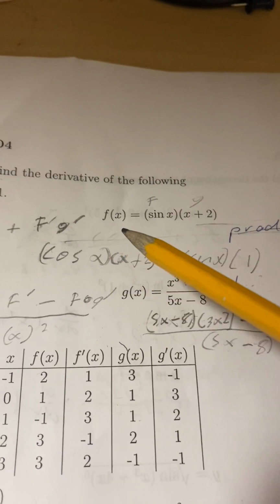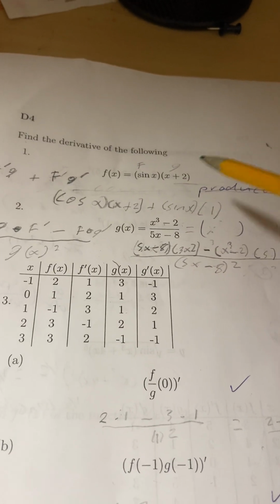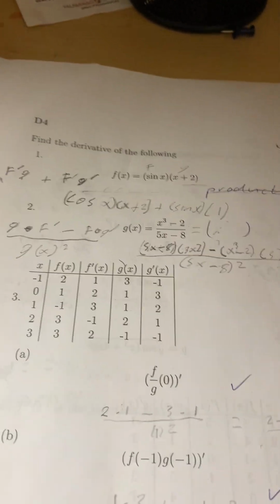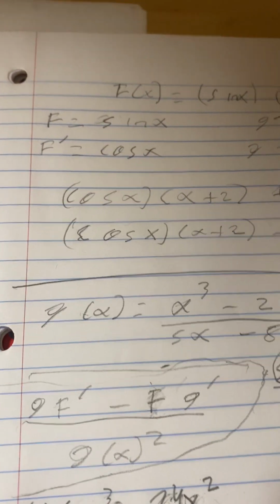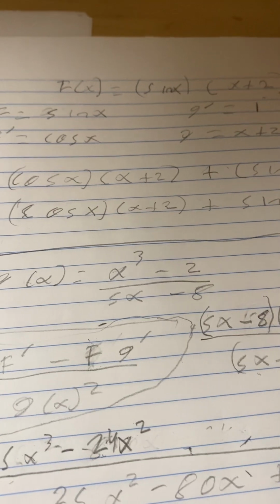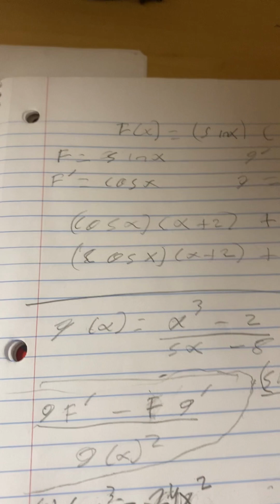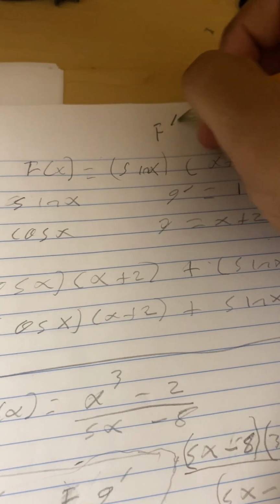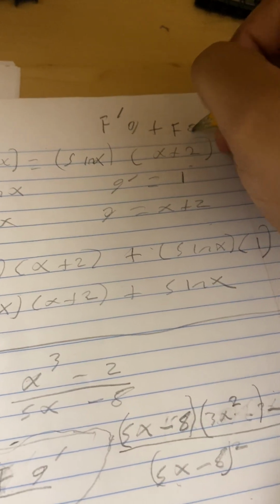So if we go with the first one, which is f of x equals sine of x times x plus 2, that tells us it is a product rule. Therefore, the product rule equation is f prime times g plus f times g prime.